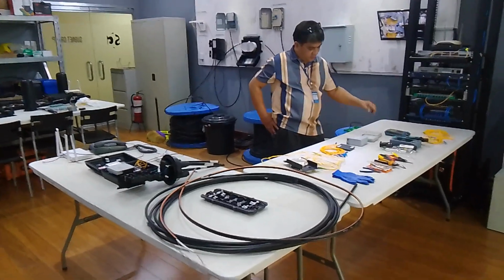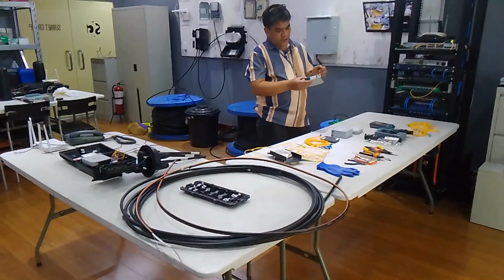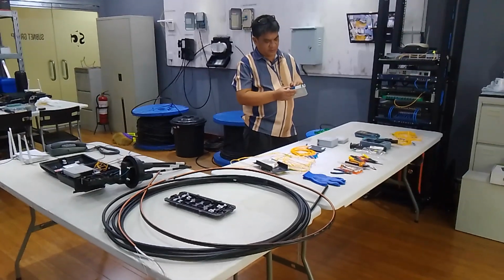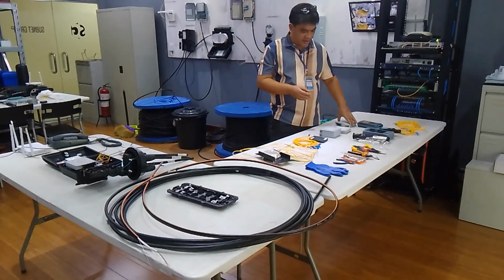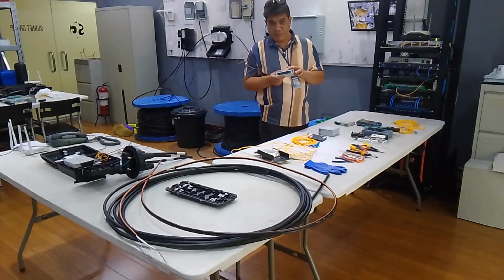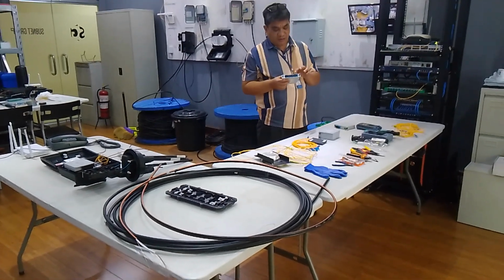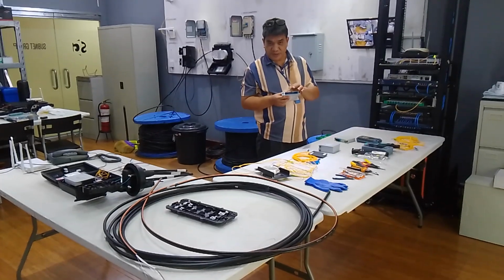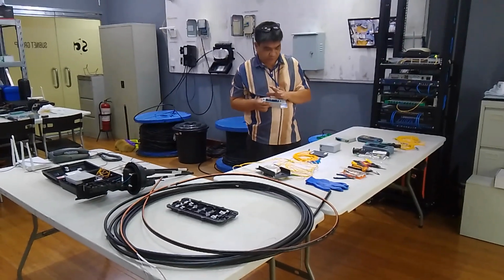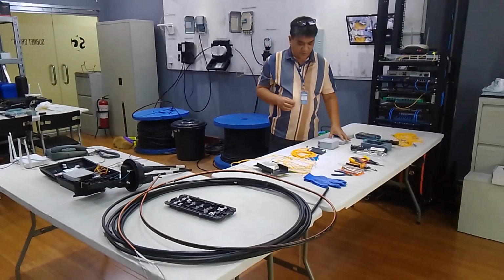One input, 4 output. So if this output is port 1, all the outputs are the same. The same also with 1x8. How much is the output of port 1? Port 1, port 2, 3, 4, 5, 6, 7, 8. The same output. There is no ratio for this one.